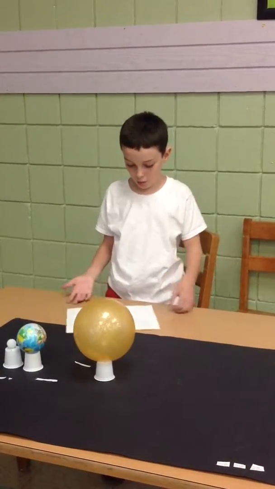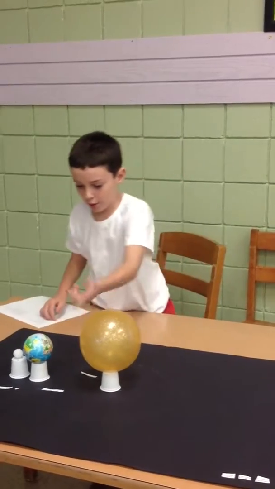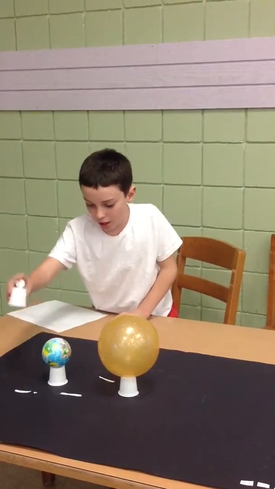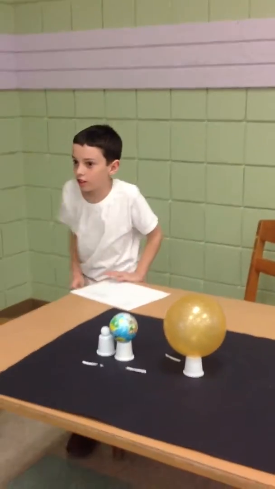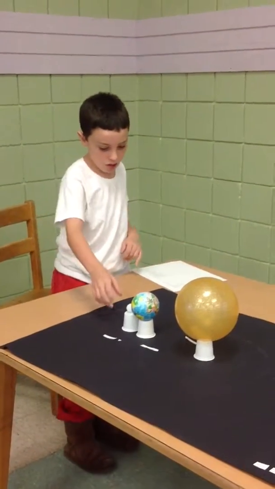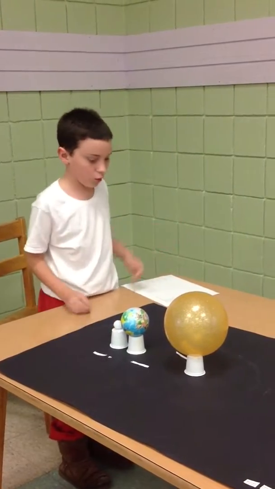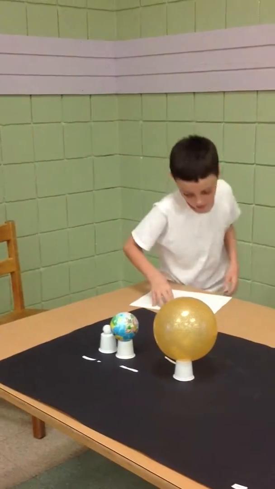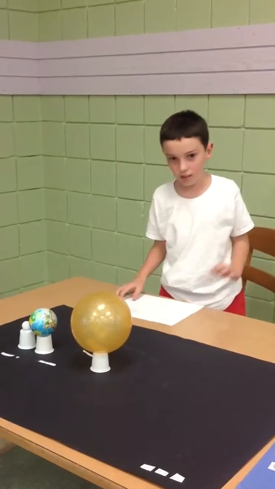Model of the Earth, Moon, and Sun. Here we have the Sun, here we have the Earth, and here we have the Moon. The Earth right now is tilted towards Polaris, which is a star, otherwise known as the North Star. The Moon's tilt is more towards where Earth is tilted as well. And then the Sun, it doesn't really have a tilt.